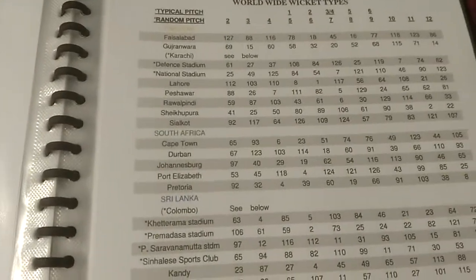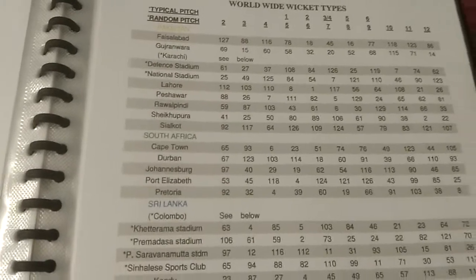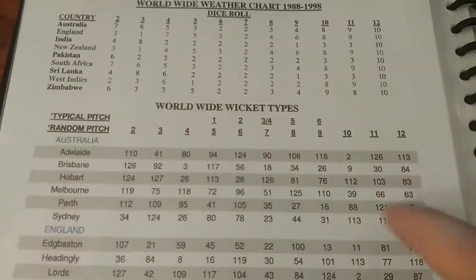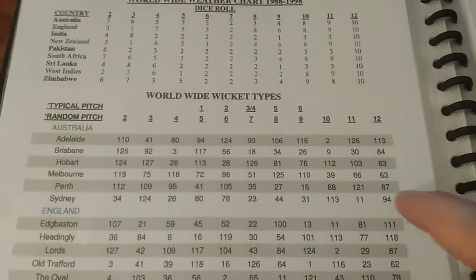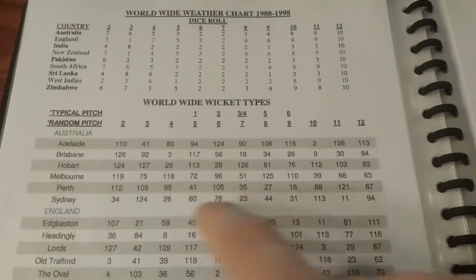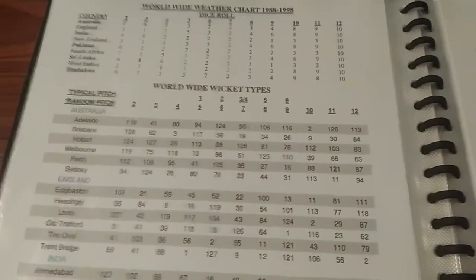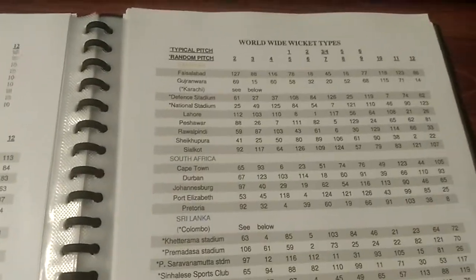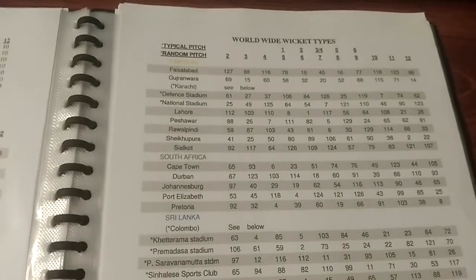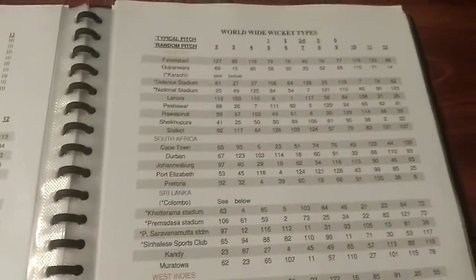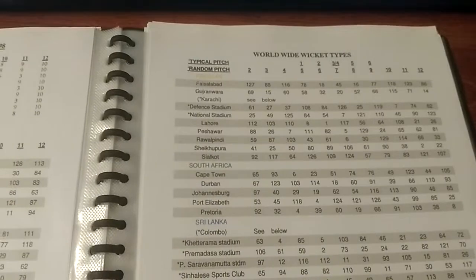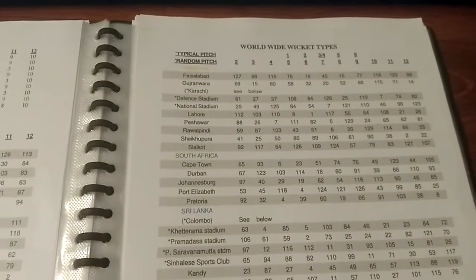you will have pitches that are more likely to be spinning pitches. If you play, say, in Perth, Australia, these will be pitches that are well suited to fast bowlers. Sydney, some of the older ones will probably be suited more to spinning. So different pitches will have different conditions, and they will suit different types of bowlers generally. And different countries will be the same as well. It adds a whole lot of flavour to the game.